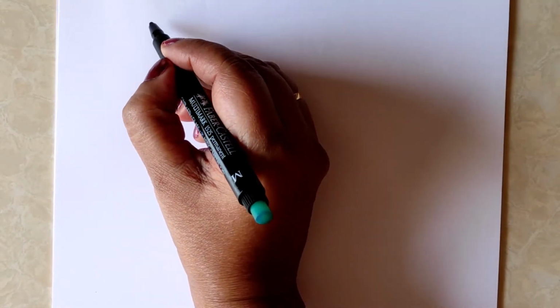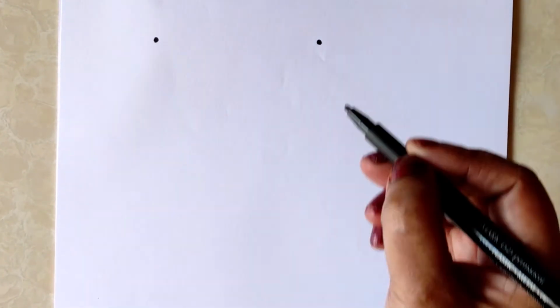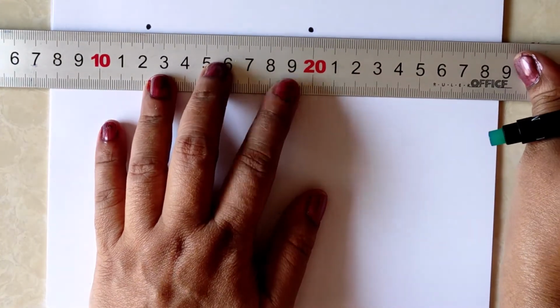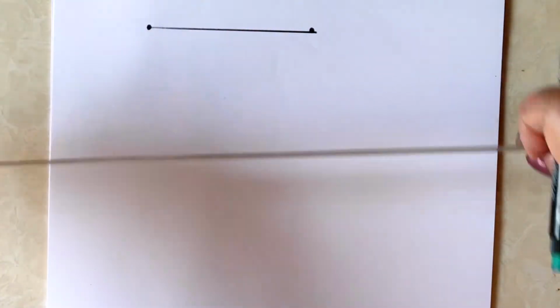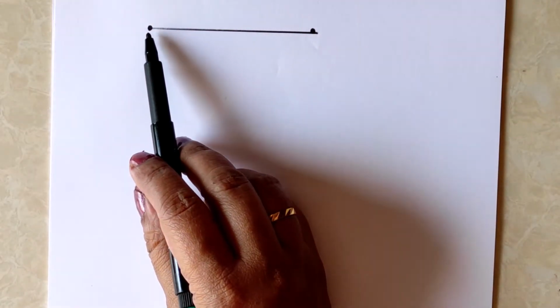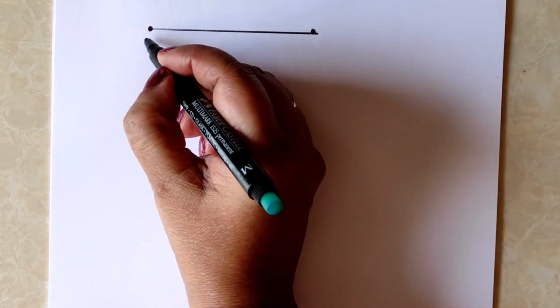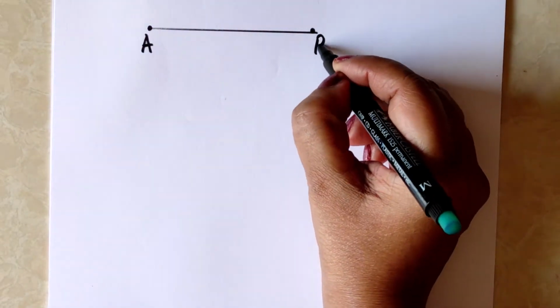Let's revise what we have learnt in earlier classes in geometry. Line segment. What is a line segment? Now you know about the points. Suppose I take one point, a starting point, and another point here, and I join these 2 points with the help of a scale. So a straight line it is, with a starting point and an ending point, and I name them point A and point B.